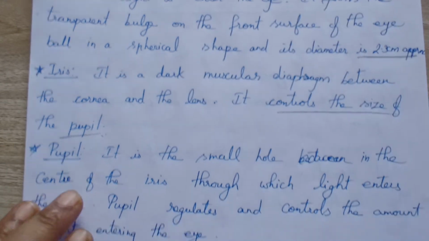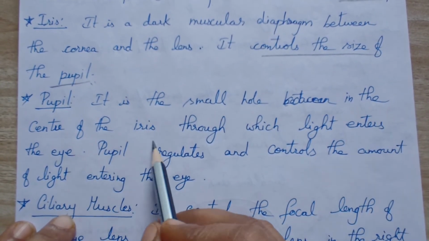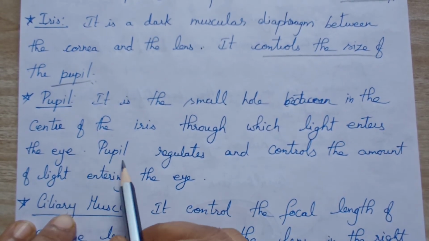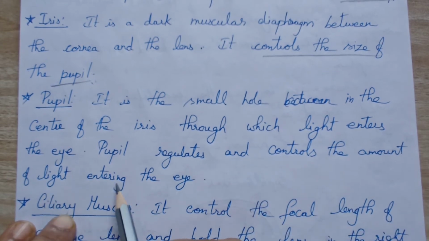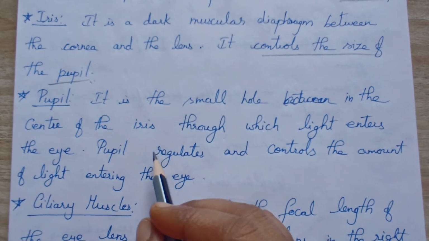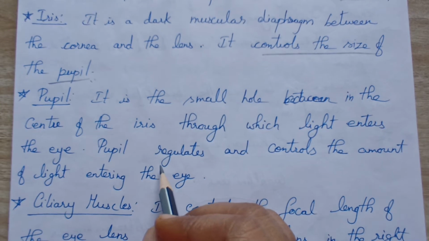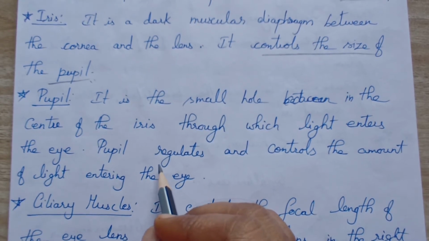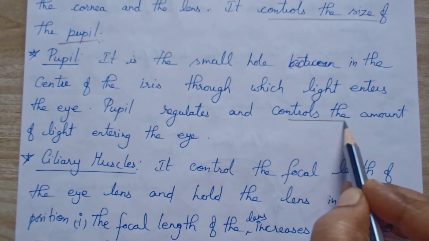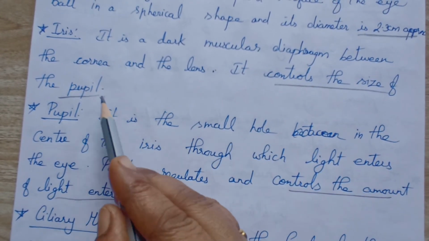Okay, next one, pupil. Pupil is a small hole in the center of the iris through which light enters the eye. The pupil regulates and controls the amount of light entering the eye. Based on the opening of the pupil only, we can conclude how much light is entering the eye. So the pupil regulates the amount of light entering the eye, but the iris controls the size of the pupil.